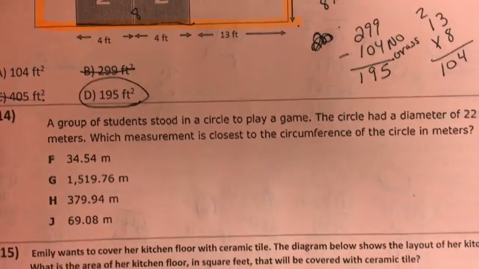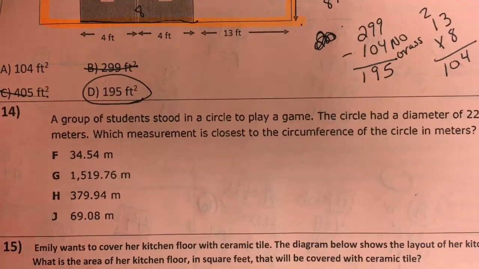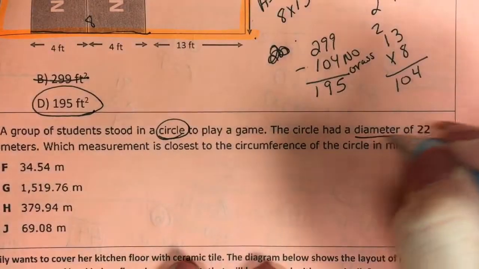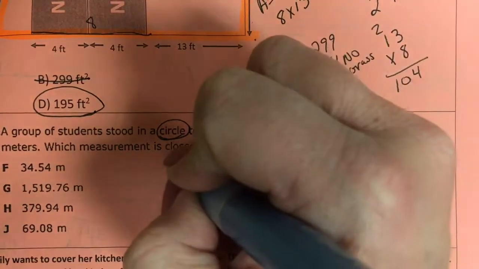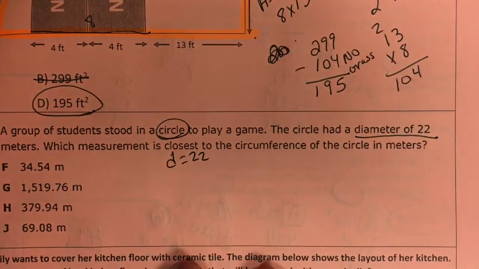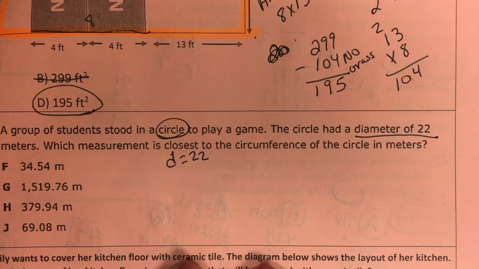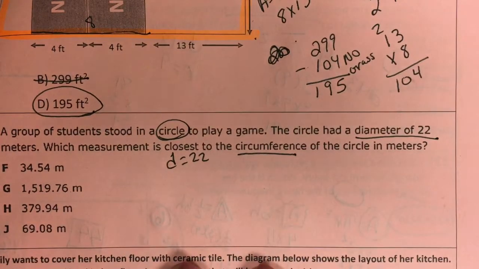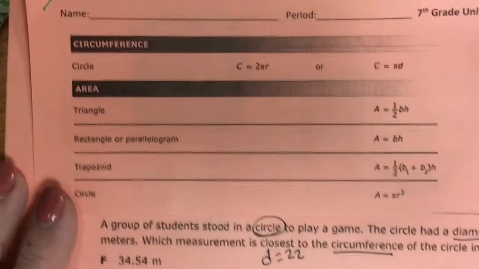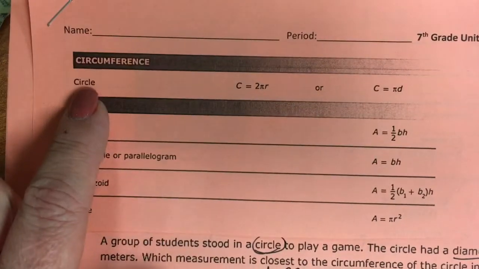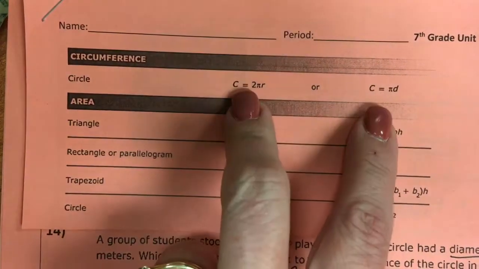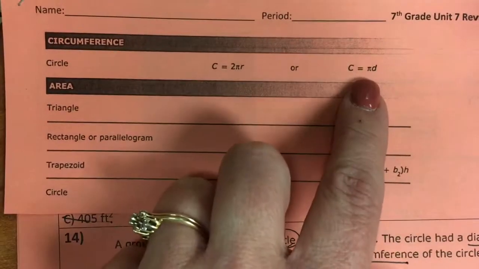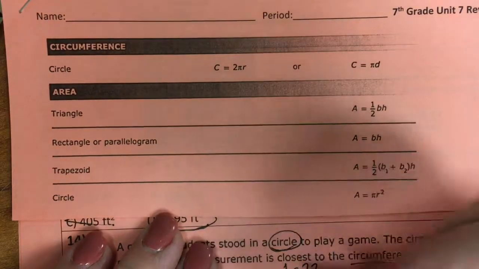All right, 14. A group of students stood in a circle to play a game. The circle had a diameter of 22 meters. Which measurement is closest to the circumference of the circle in meters? So I've got to get my reference material, have to find circle, have to find circumference. Here are my formula choices. They gave me diameter, so I'm going to pick the formula with diameter.